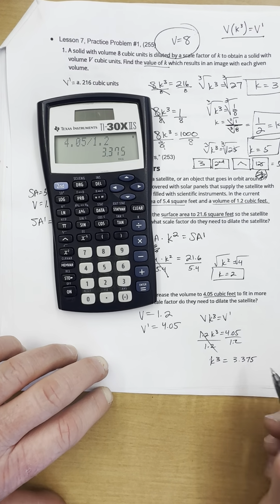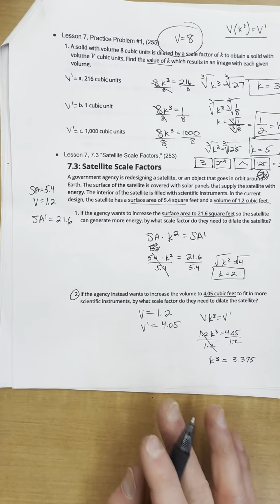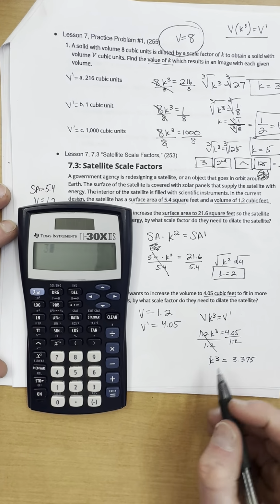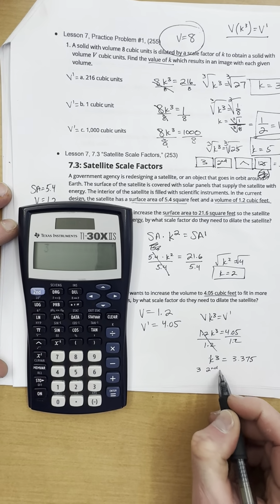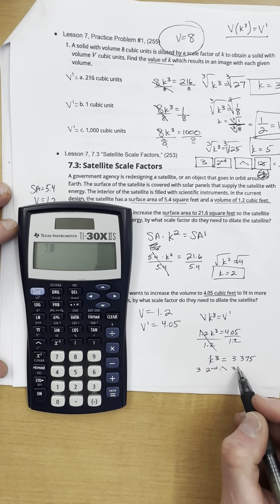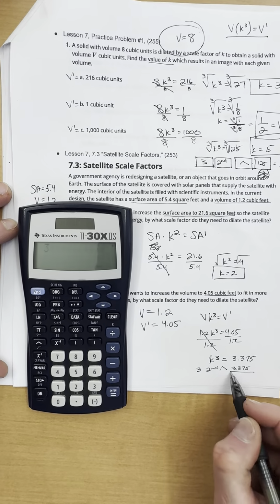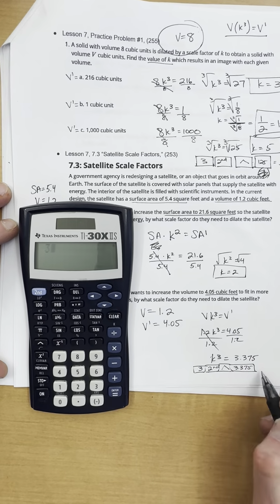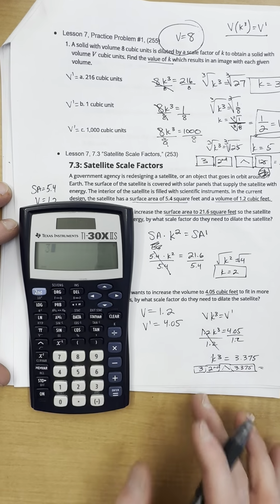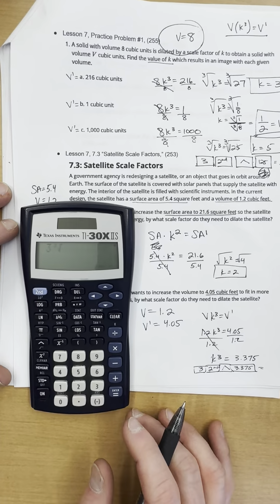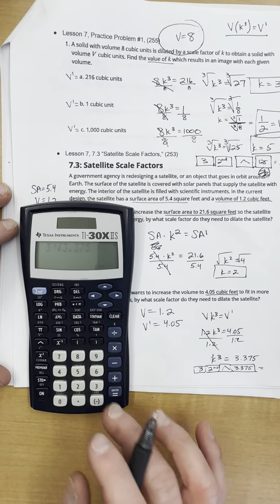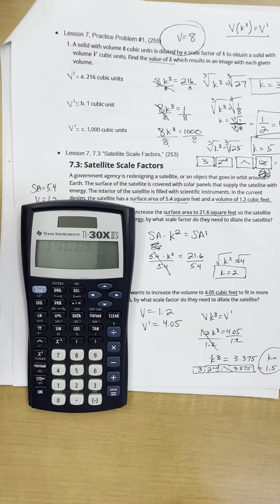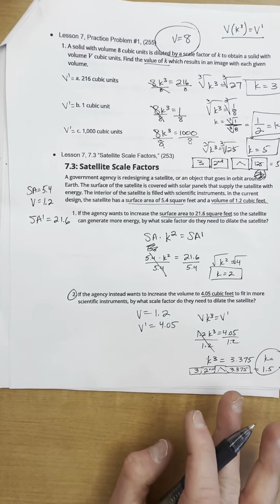Do we round it up? There's no rounding rules as far as I know. So whatever you want. You go 3, second, up arrow, 3.375. These are the buttons you need to solve this. And then hit equals. So 3, second, up arrow, 3.375. Hit equals. Here you get 1.5. This is K.